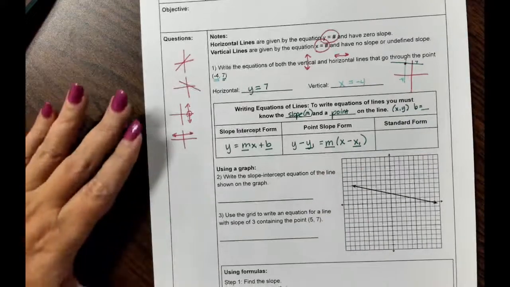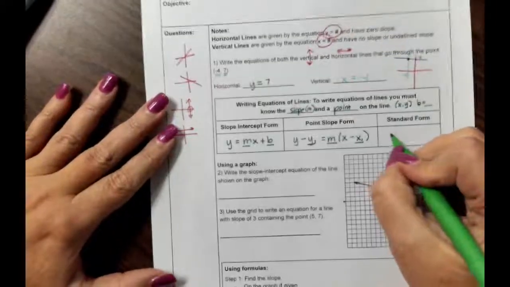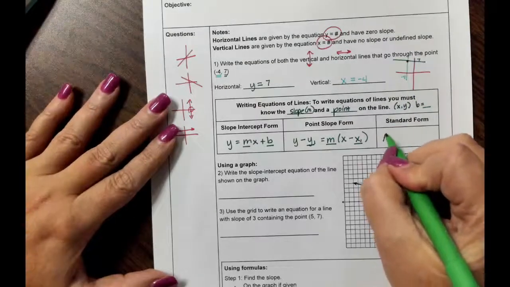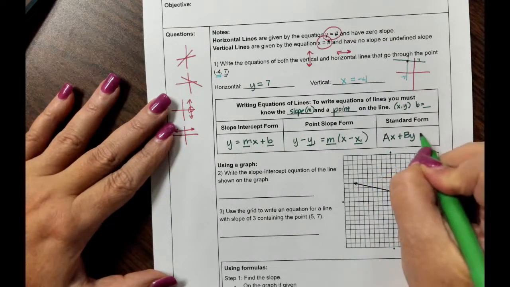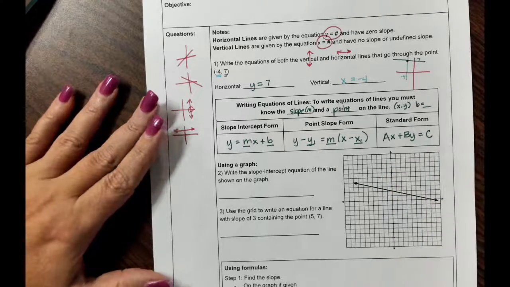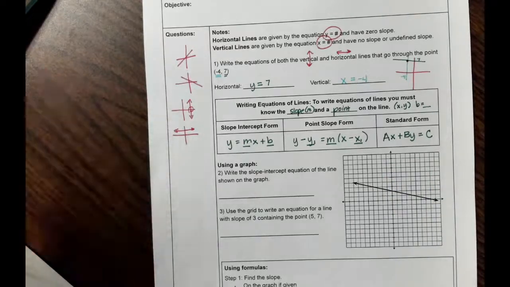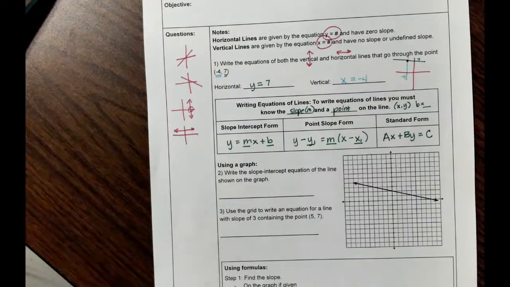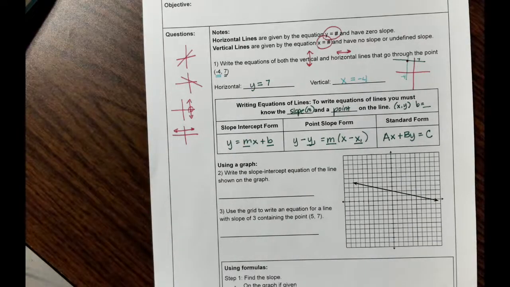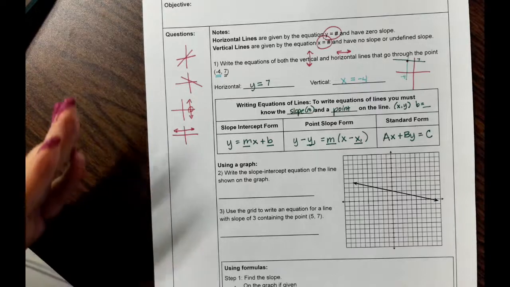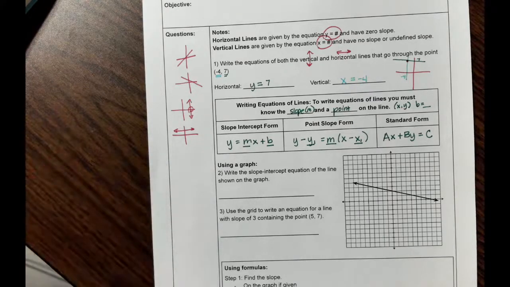And then standard form, which we don't use very much, but sometimes we'll see lines in standard form, would be ax plus by is equal to c. We often start with them in that format and then change them into slope-intercept form to make them easier to graph. Okay, so just kind of as a backup, I want you to recognize that you can use a graph to write the equation of a line.